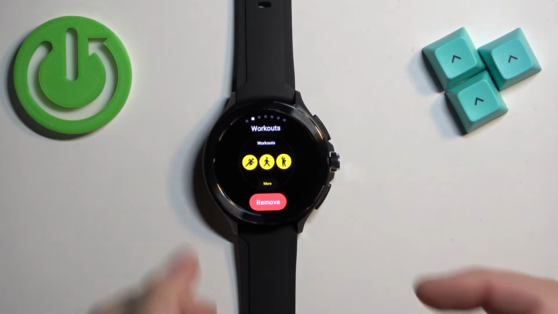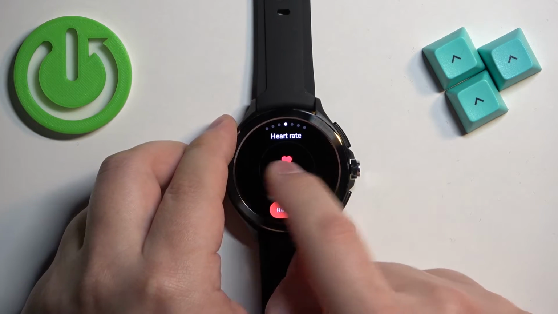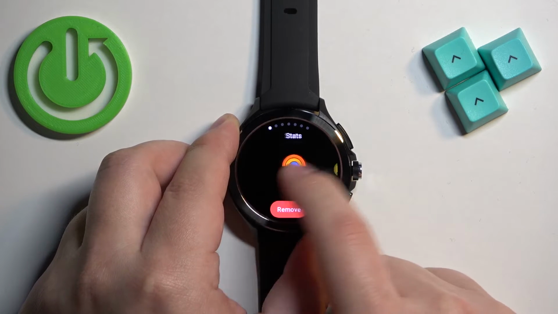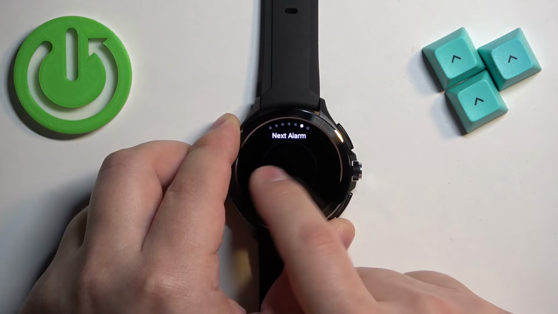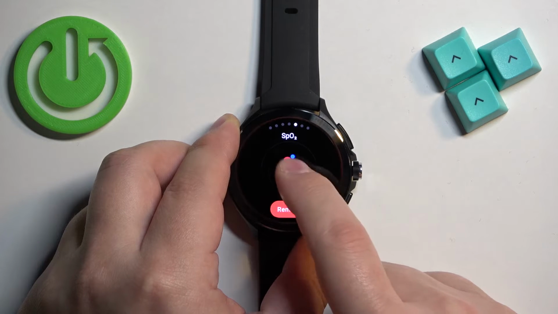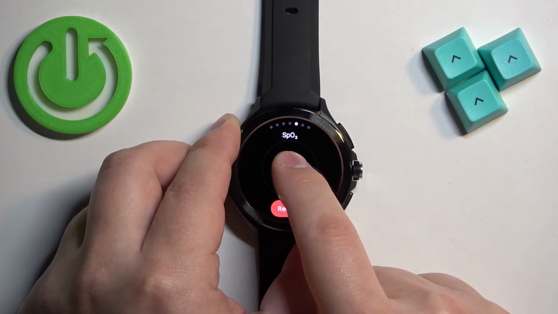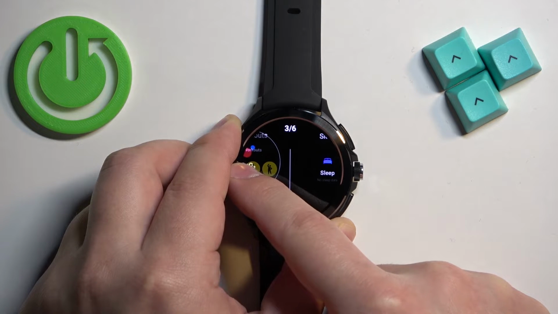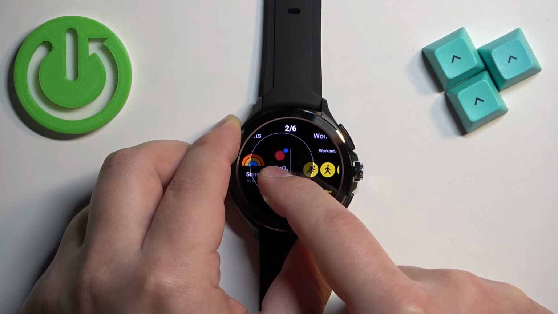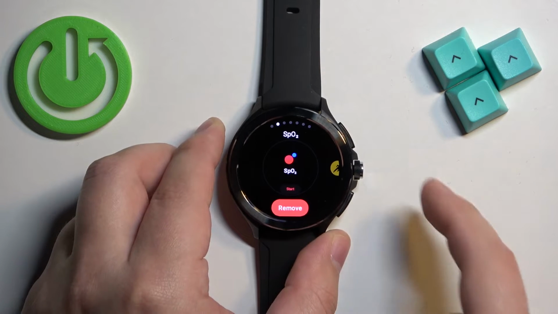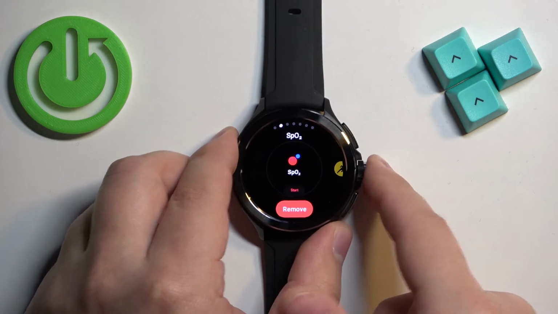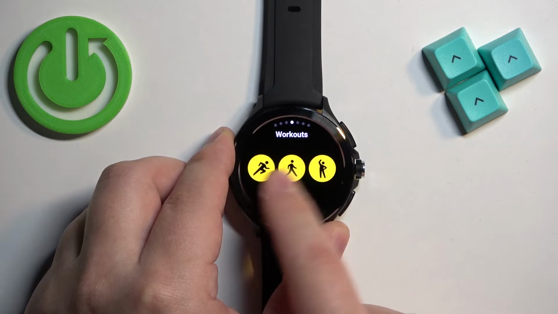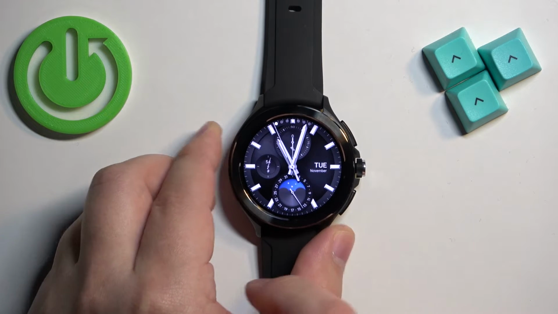And if you want to change the order of the tiles, I believe you need to press and hold on one. So let's say, for example, let's move the SPO2, and to move it, hold it, drag it to the place you want it to be in, and once you find it, release it like that. And once you're done editing the tile menu, press the crown button to go back to watch face, and now when you scroll through the tiles, you will see that the changes applied.